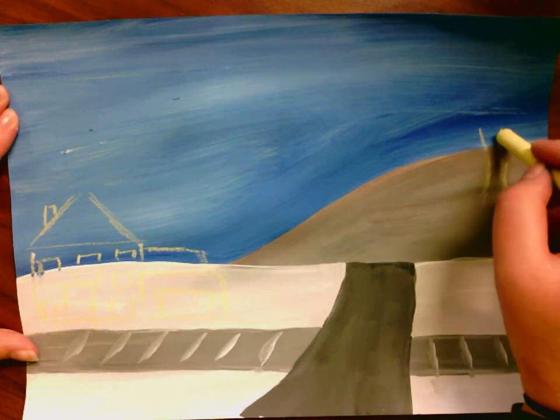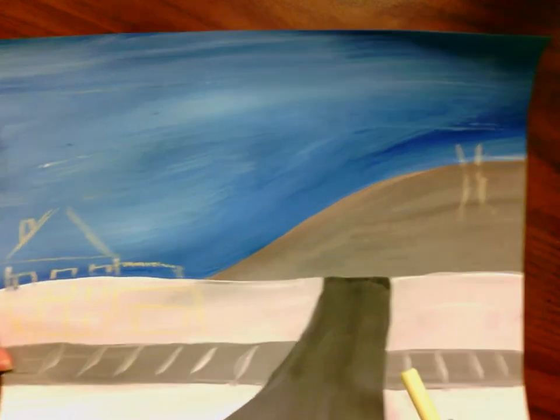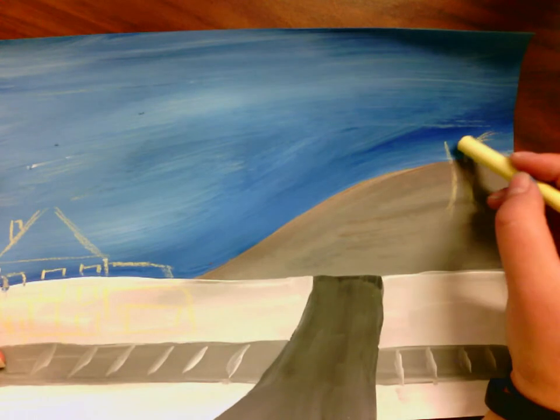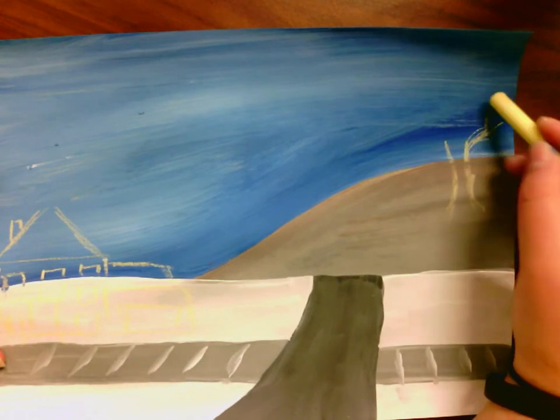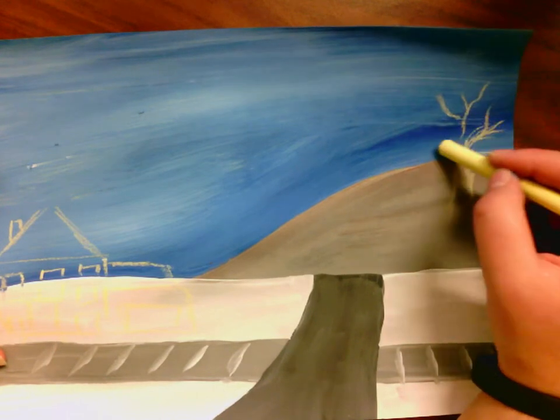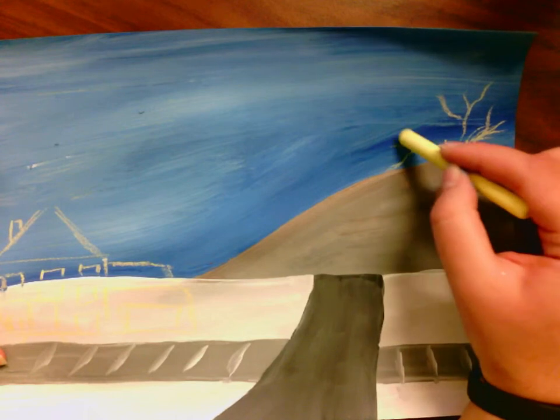And since it's winter time, would there be big, fluffy treetops? No, there's going to be like twigs coming out, and like the branches coming out. And it's winter time.